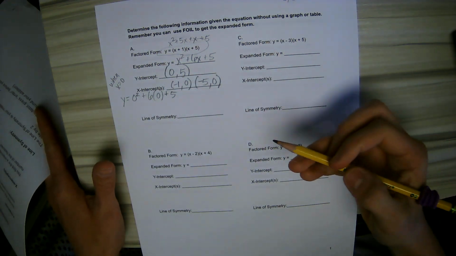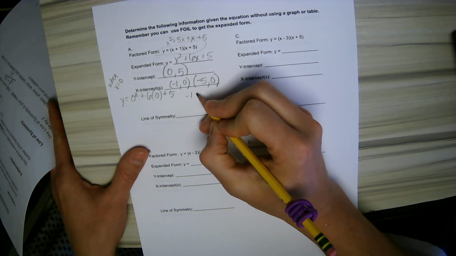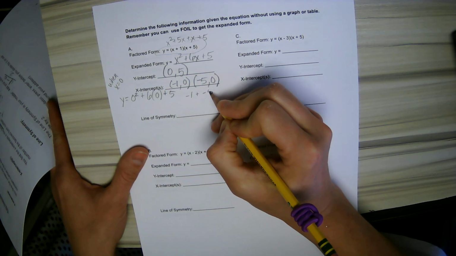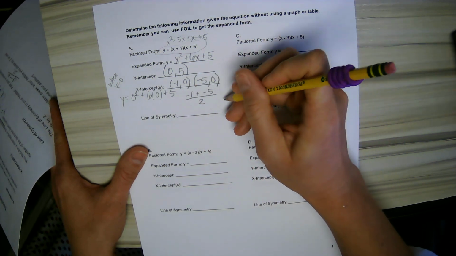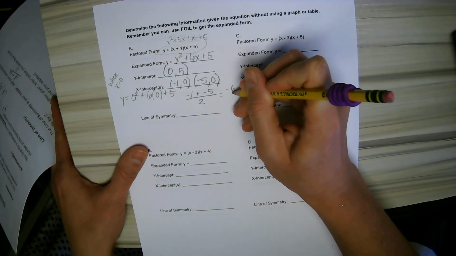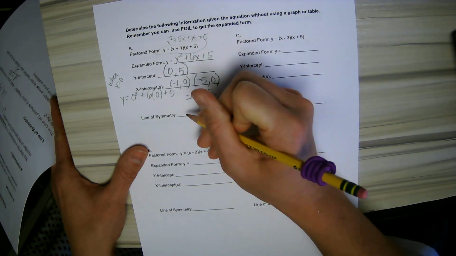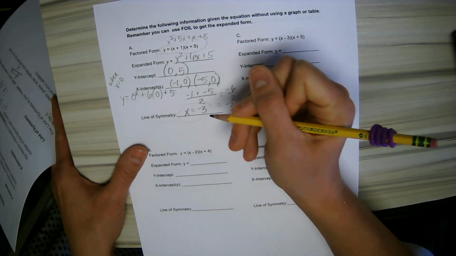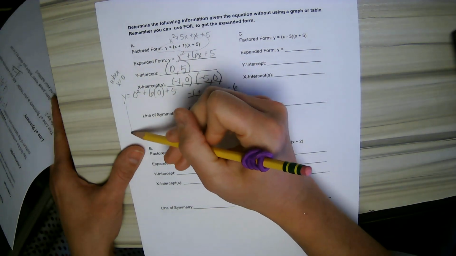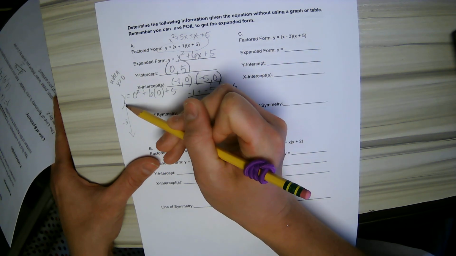And then my line of symmetry, I'm adding these up, so -1 plus -5 divided by 2. So this gives me -6 divided by 2, which equals -3. So x equals -3. Because remember, it is a vertical line through x is -3 right here.